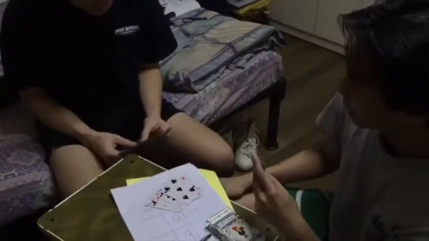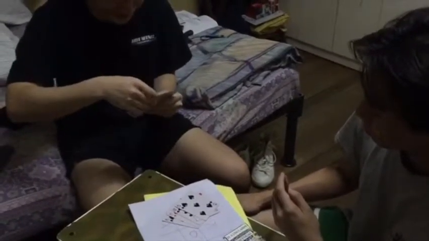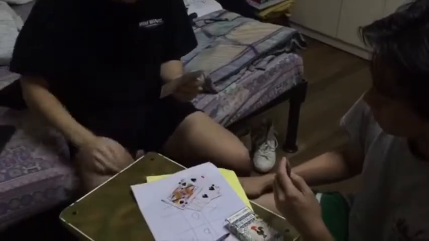These two are now playing Pusoy Dos, a known card game in the Philippines. This is a perfect example for a sequential game. So that's for tonight's vlog.